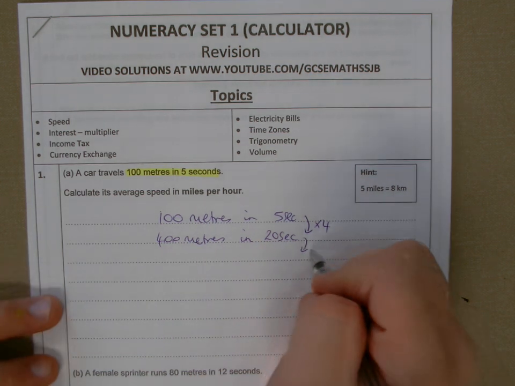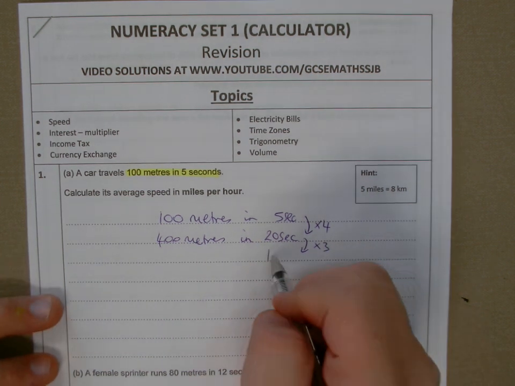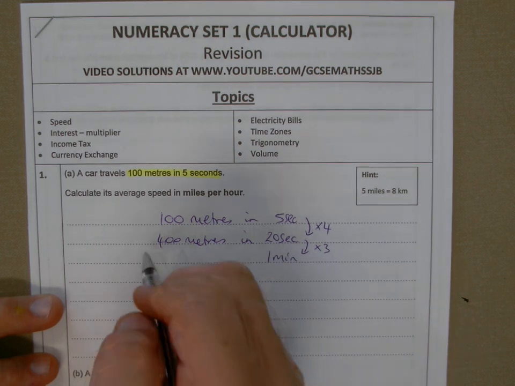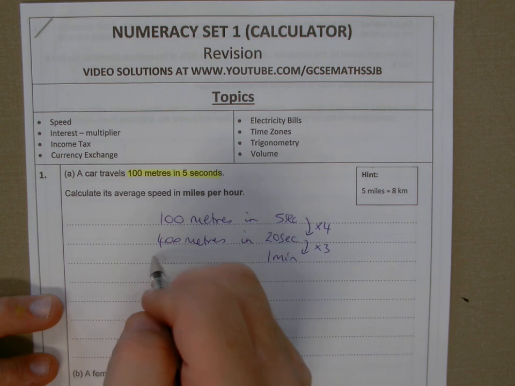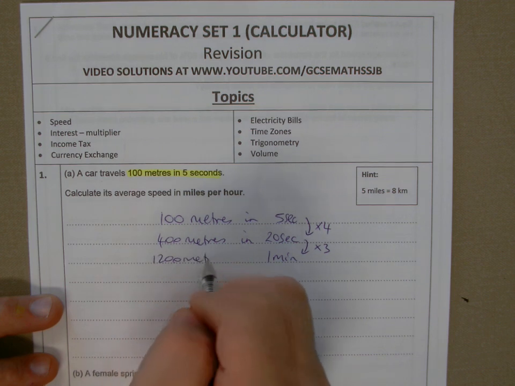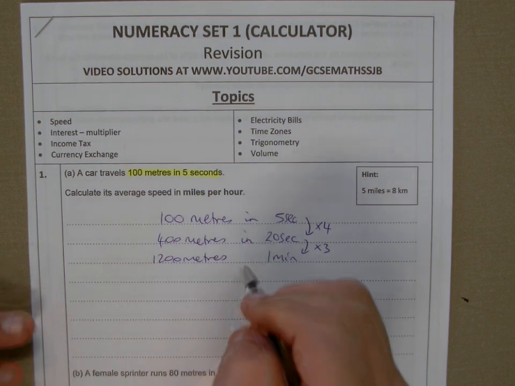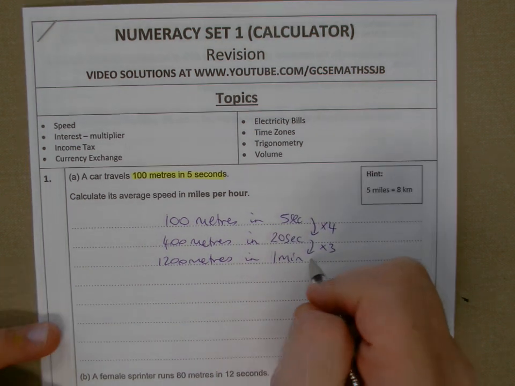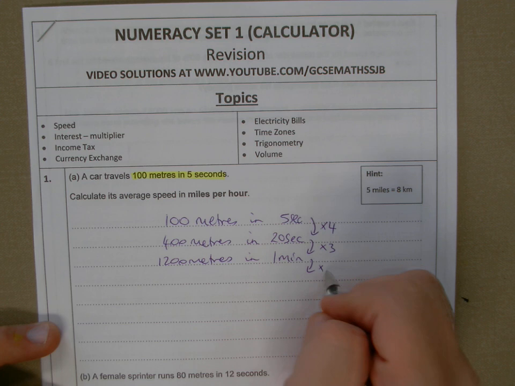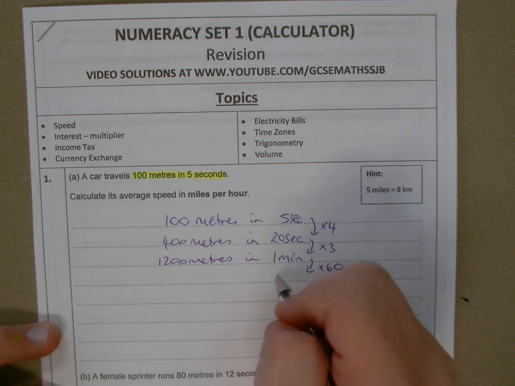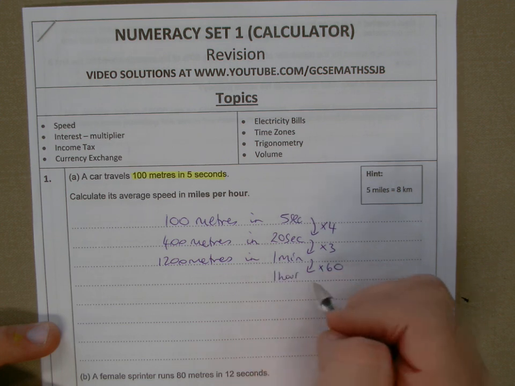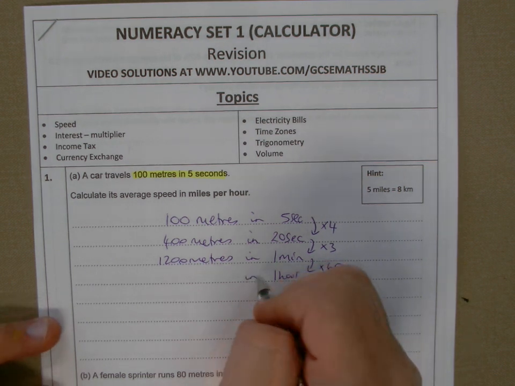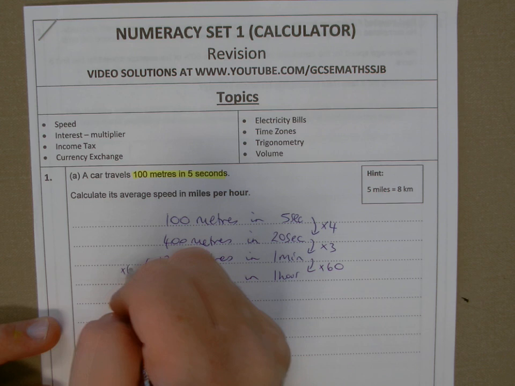But I want a minute, so if I triple that, I'll get 1 minute. And if I triple the time, I've got to triple the distance, and 400 times 3 is 1200 meters. That is 1200 meters in 1 minute. But again, 1 minute's no good. I need an hour. So I'm going to times it by 60, because 60 times a minute gives me 60 minutes, which is an hour. So I'm going to times this distance by 60.